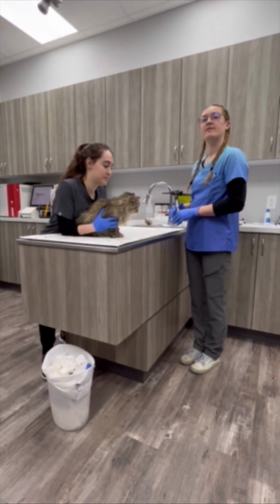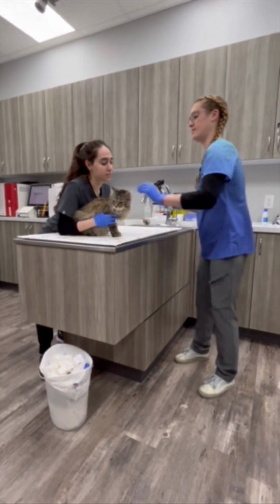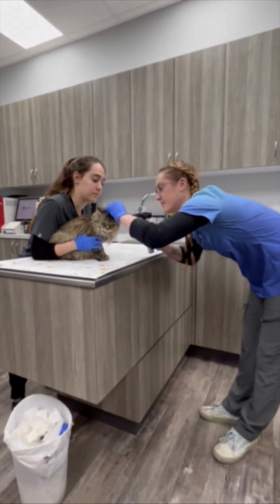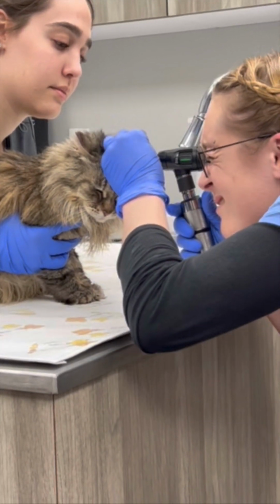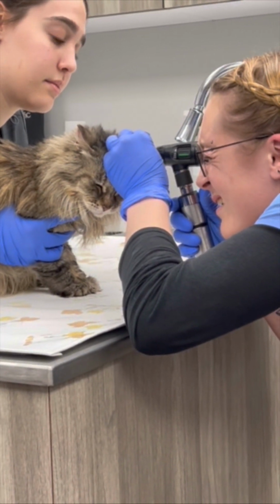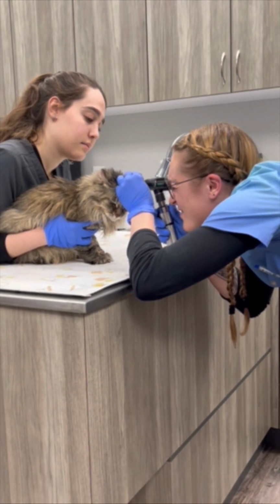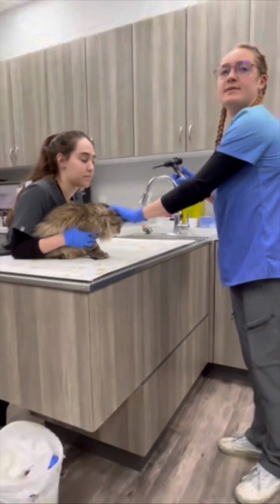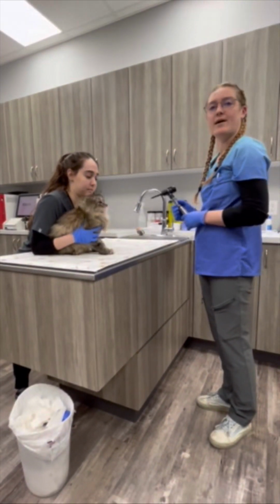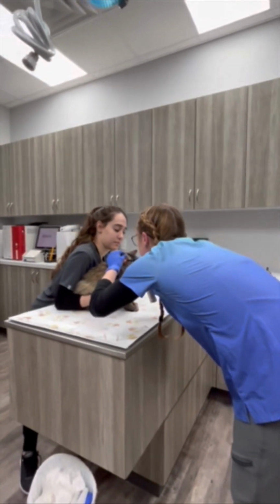I am now using an otoscope to visualize the tympanic membrane of Pup's ears. I will be starting with her left ear. The tympanic membrane is a light pink color. I have full visualization of the tympanic membrane, and there is no fluid buildup, discharge, or any other abnormalities noted in her left ear. I'll be repeating this step on the right ear.